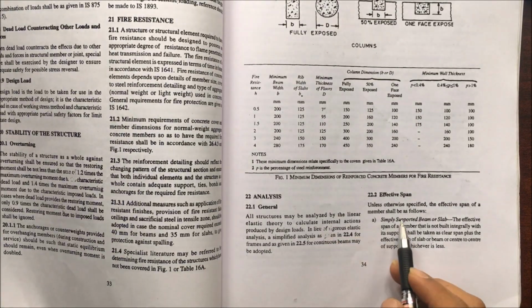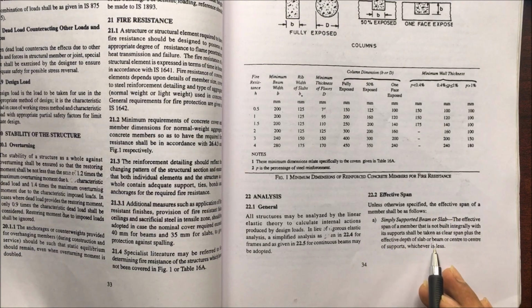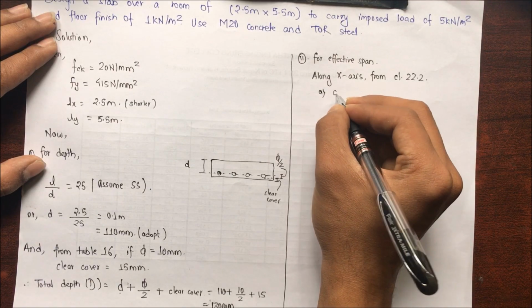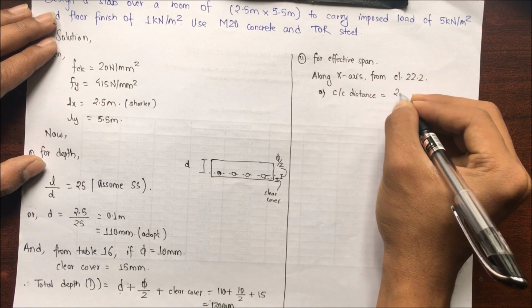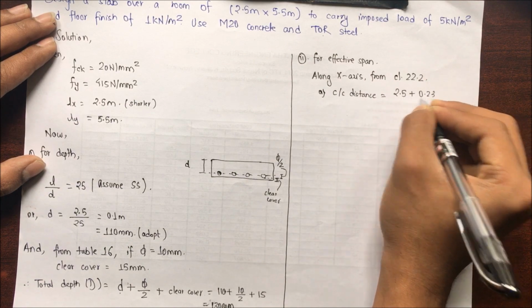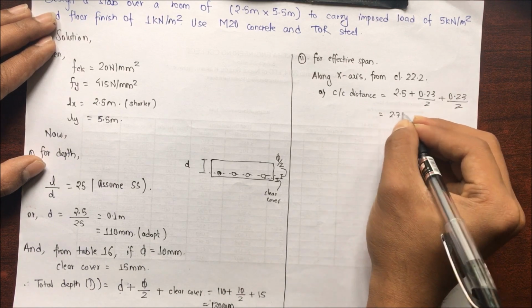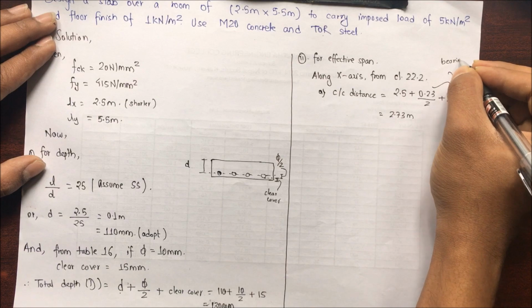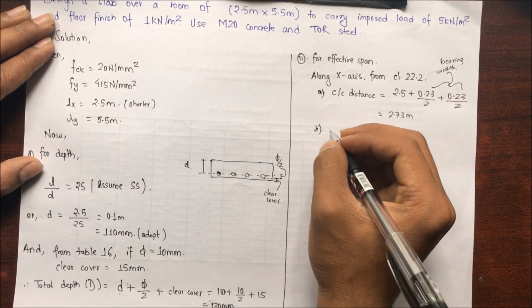The effective span of a member that is not built integrally shall be taken as the clear span plus the effective depth, plus the bar size. So center to center distance is 2.5 plus 0.23 by 2. 0.23 is the bearing width, that is, the slab rests on the beam, or the support we can say. So this comes as 2.73 meter.